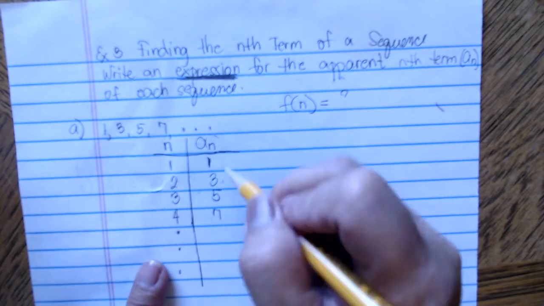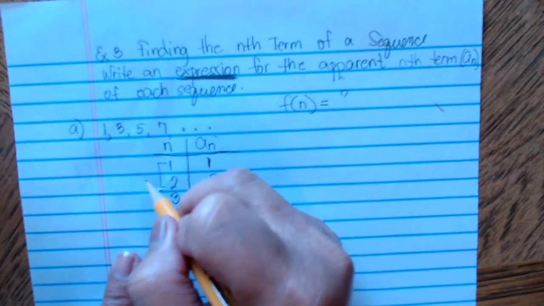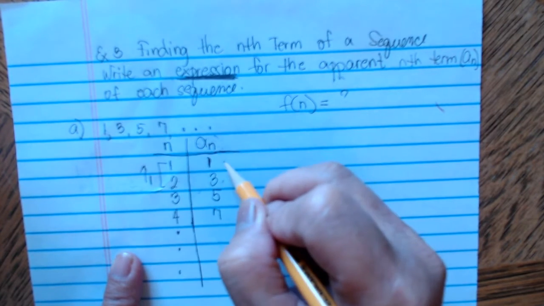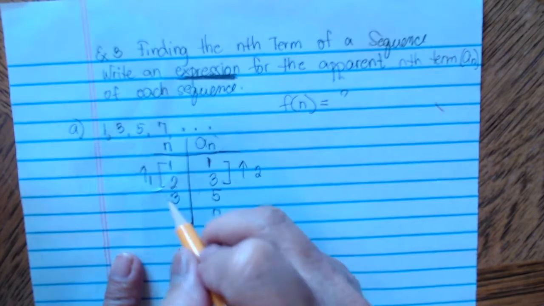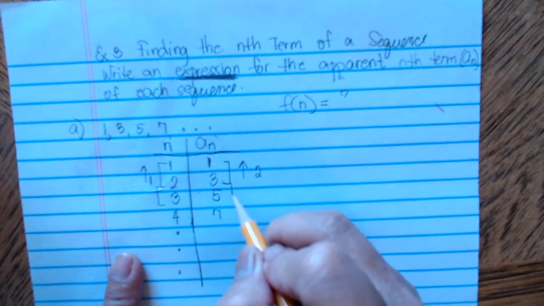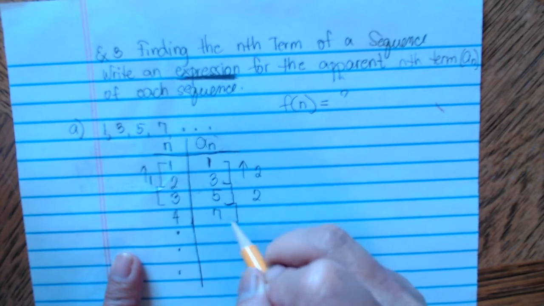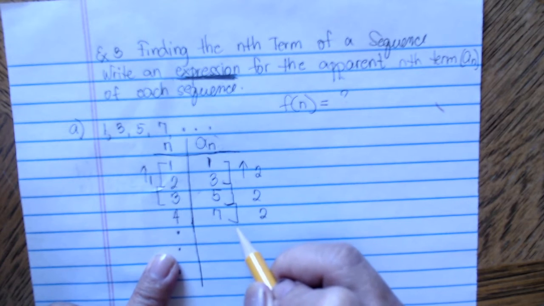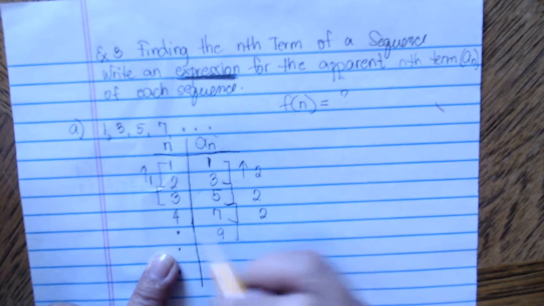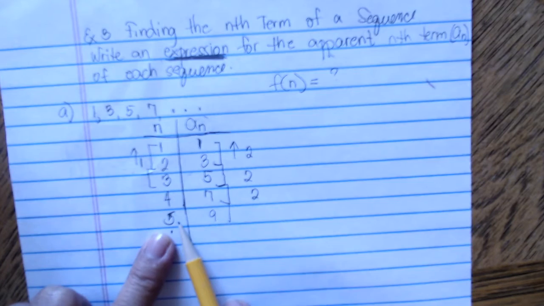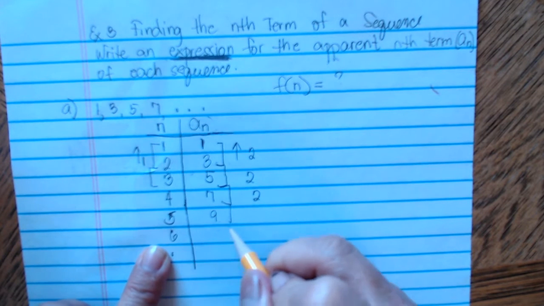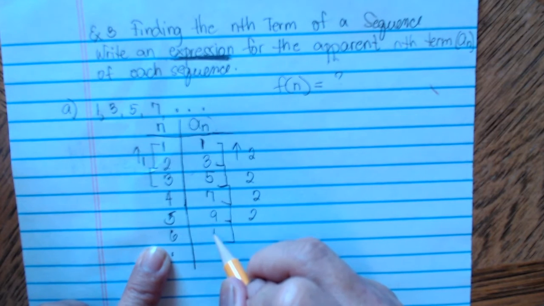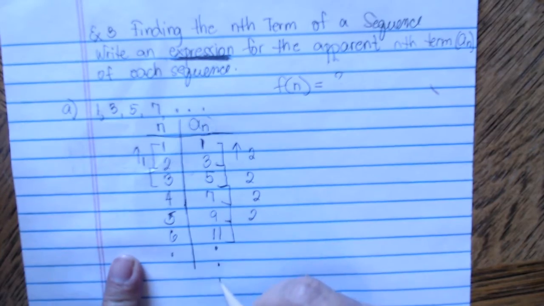If you look, as the n goes up by 1, the term goes up by 2. From here to here, it's 2. From here to here, it's 2. So if you want to predict the next one, I bet this is a 9. If you're in the fifth, your term is 9. If you're in the sixth, your term is 9 plus 2, because the constant rate is 2. 9 plus 2 is 11. And on and on.